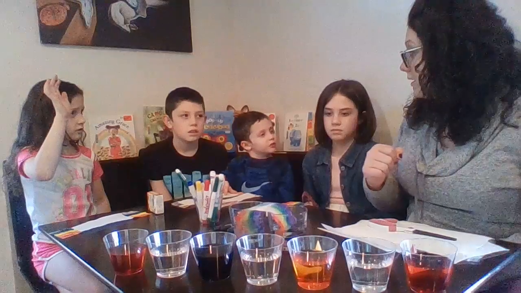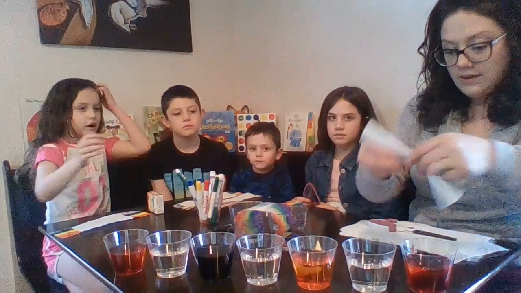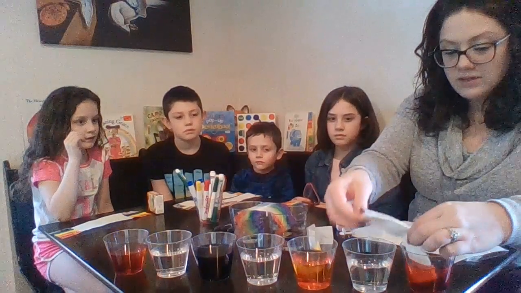Red and green mixed together to make turquoise. Okay. Penelope? So we put one of the paper towels in it. Right, and what's the paper towel going to do? Make the two of the colors reach together. Okay, and then hopefully mix.